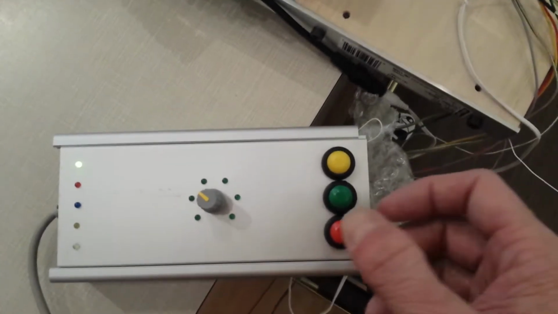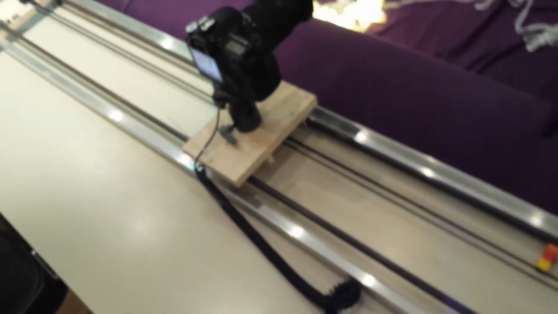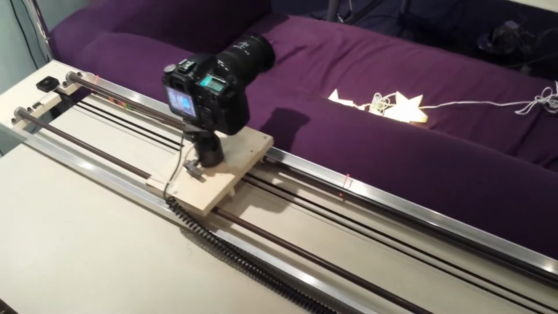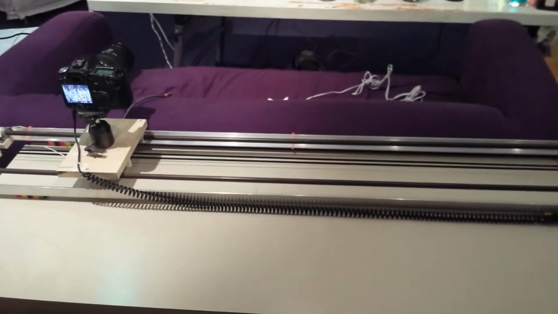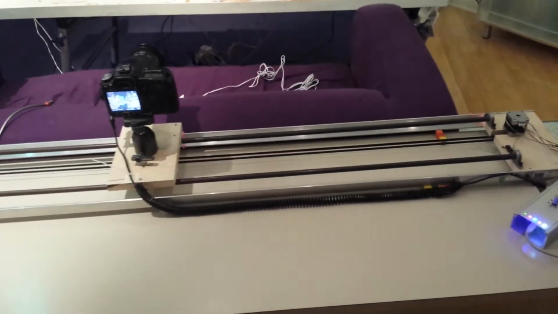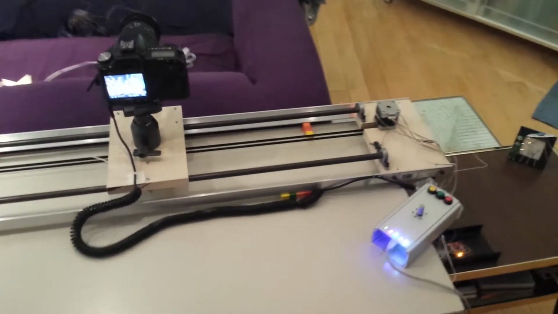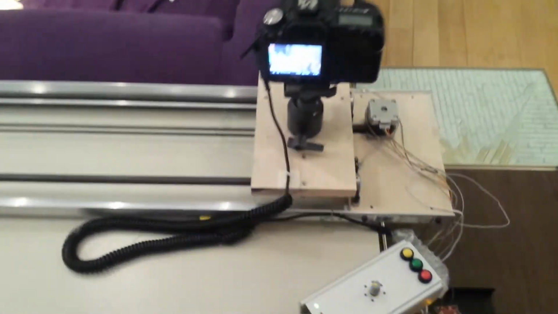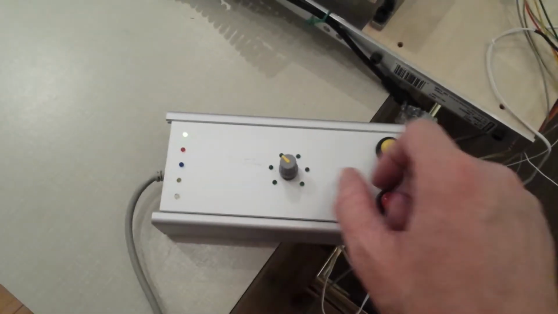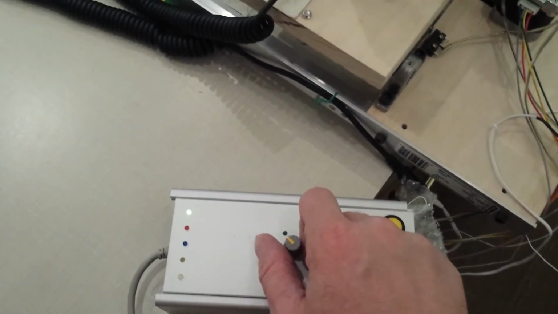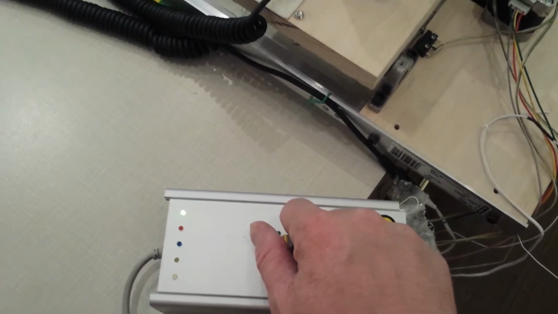So on initial power up, it would act like this, and it goes and it homes itself, which basically means it just finds the extent of the slide and just kind of sets it up to go. So then after that completes, this first light here lights up, and that's going to let us set up our in position. So I set up a very glamorous shot here.